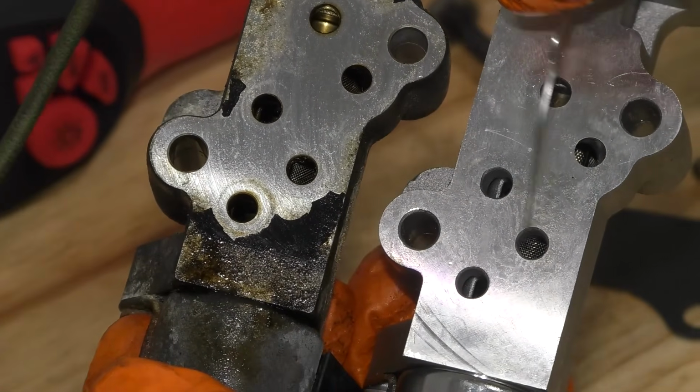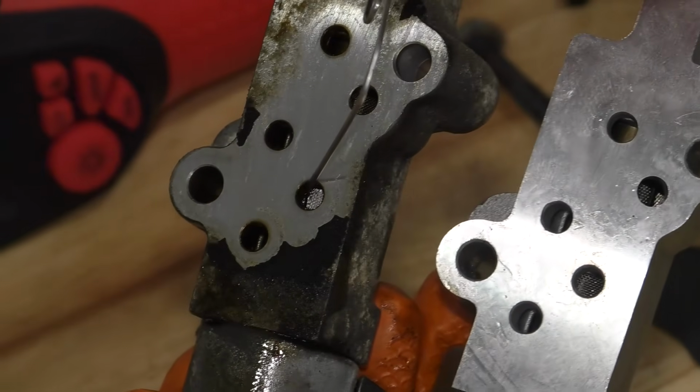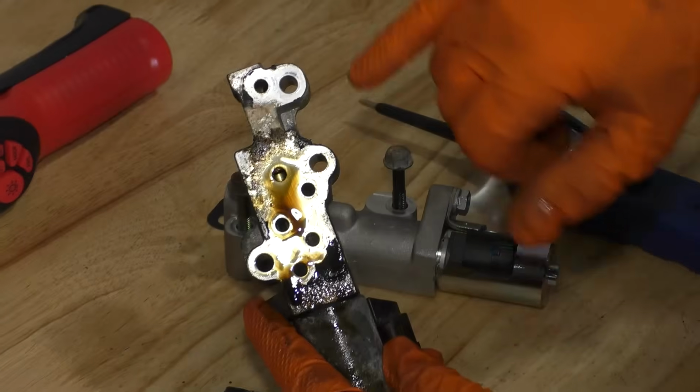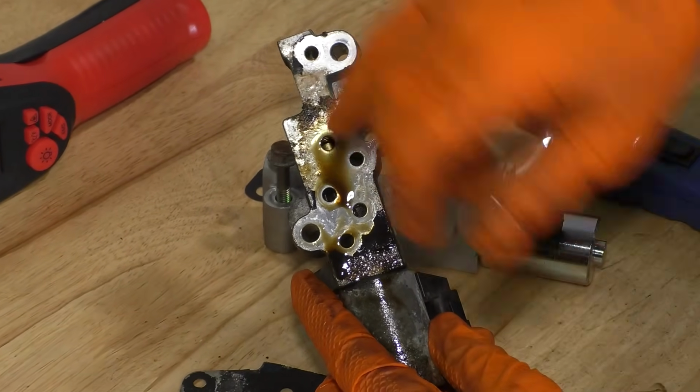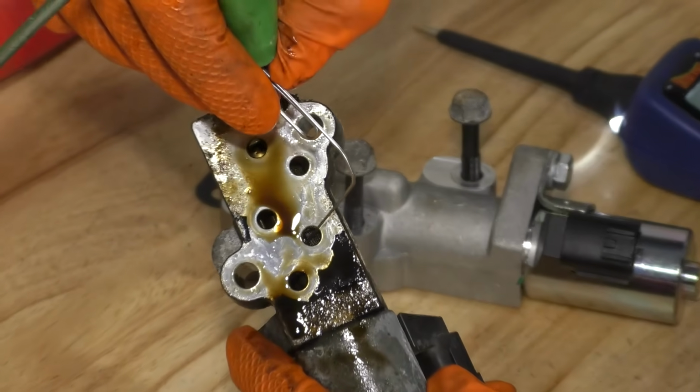The screens are just pretty brown from crud, but look at that. See right here? It looks like there's a sludge built up right there. Let me get one of these. See if I can get that.